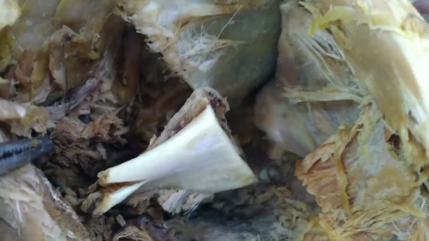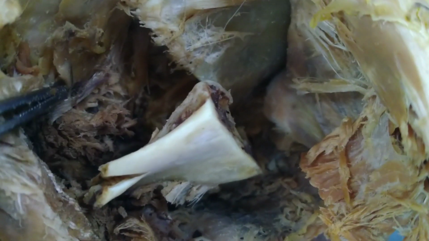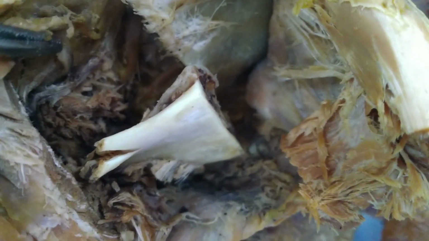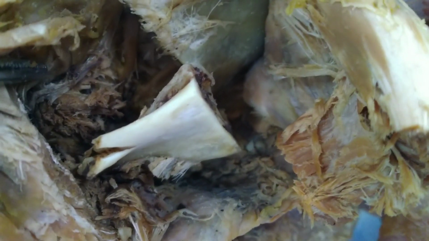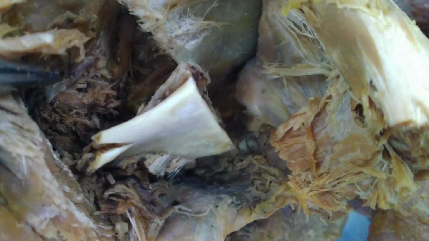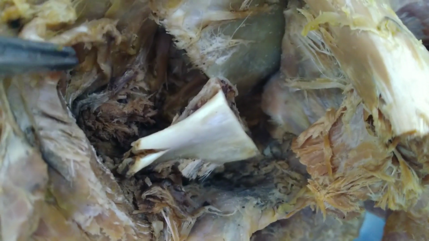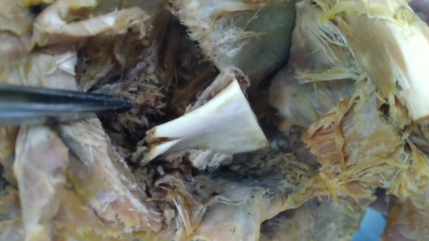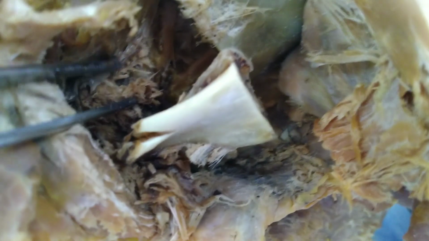And you can also see you have dark colored vessels. Those veins, they belong to the pterygoid venous plexus. So it's a venous plexus, interconnected veins. They drain blood coming from this area of the face. So there is no one large vein that you can identify there.